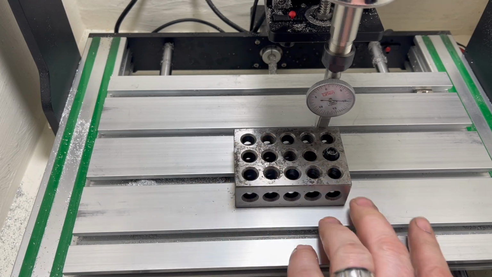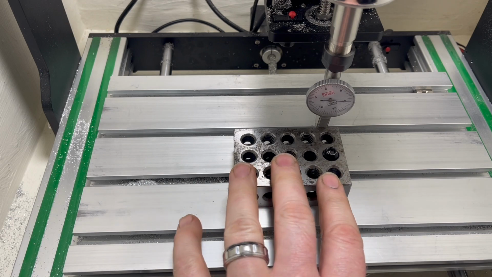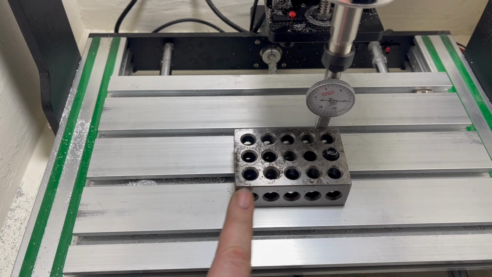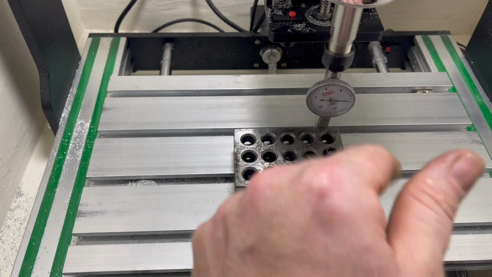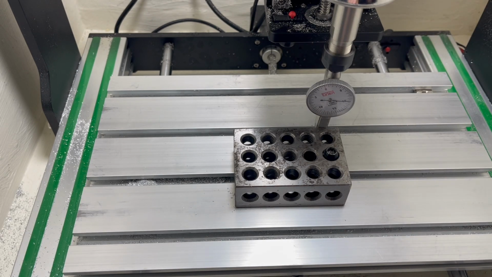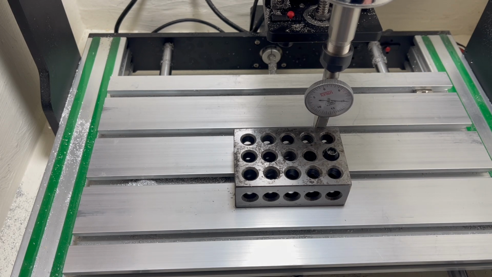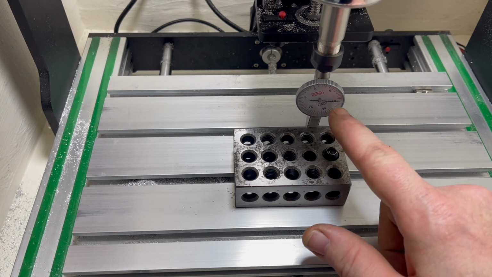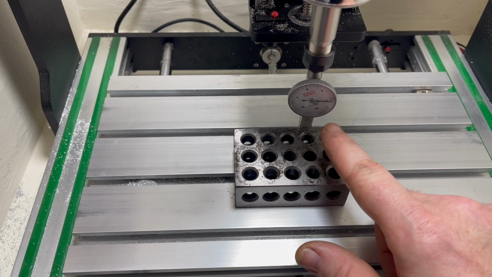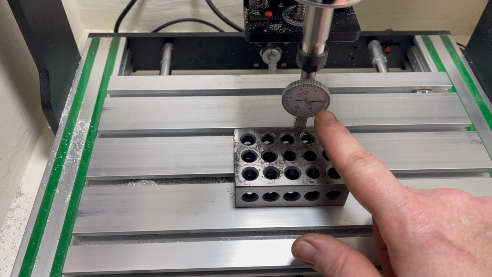First thing you're going to want to do is find something that's very square, perpendicular, and parallel to the travel, and that dimension does not change, like this 1, 2, 3 block, which is very, very accurate. More accurate than anything that this thing can do anyways. So I'm going to move it along. I got my dial indicator. You can get one of these for about $30. You can see that the dial is not moving.